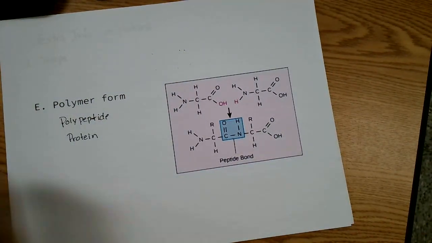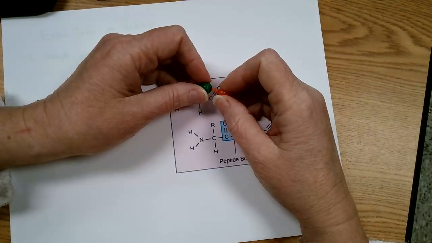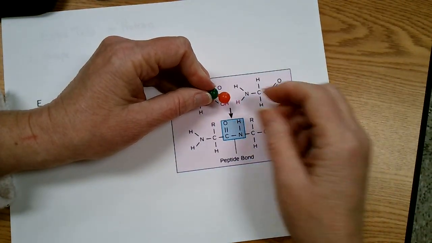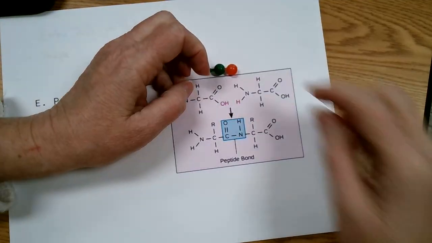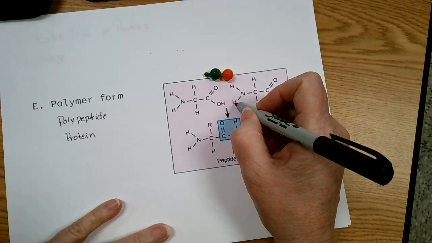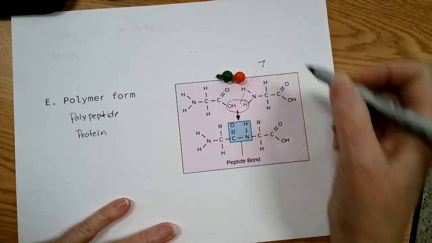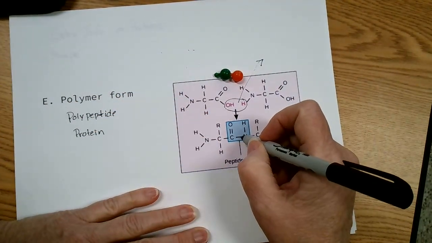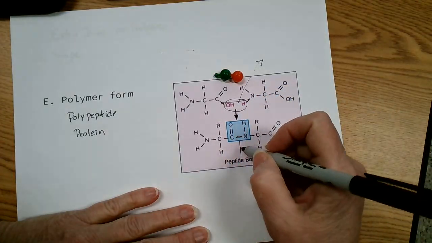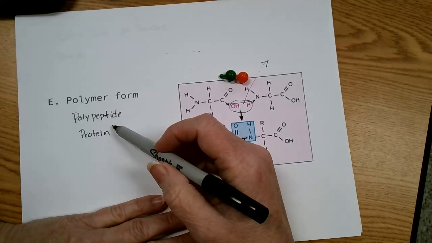Remember how we would take one monomer plus another monomer, right? And when we link them together, remember that? We have to remove water, and that's called dehydration synthesis. Well, that's what's happening here. You can see that this OH and this H, that's H2O, gets removed. Out it comes. And that's what connects them. And then this bond that forms where these two were, these two form a bond across here, that is called the peptide bond.